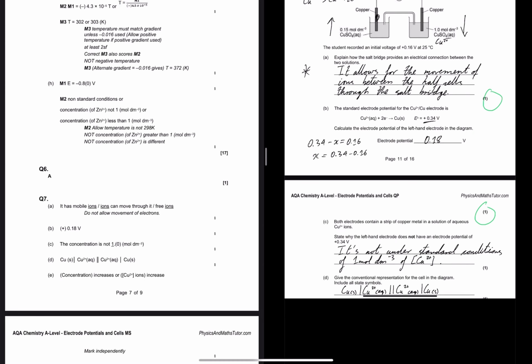It's not understanding the conditions of 1 mole per dm cubed, and the concentration is not 1 mole per dm cubed. I'd say the same thing, really. Yeah, because I'm saying that it's... Will they allow this? I mean, they're so edgy with their marking, but I've said here that it's not stating the right, the left hand, because it's not understanding conditions of 1 mole per dm cubed.